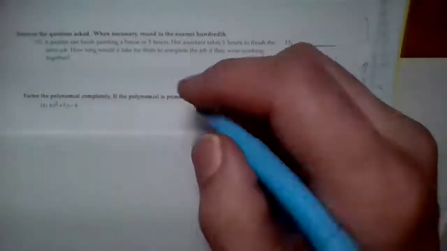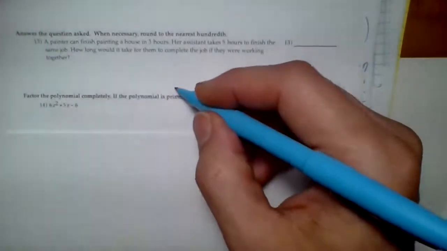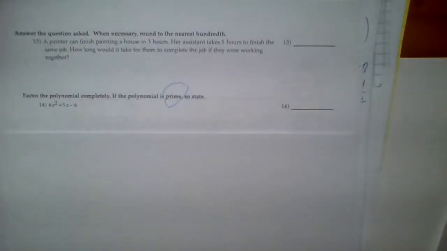But this is: factor the polynomial completely. If the polynomial is prime, so state. So some of these things are just prime polynomials. You might have an impossible problem. You might say factor, but there aren't any factors. There aren't any numbers that work out at all, in which case the answer is just prime. You saw one of those on the lab last week, but I can see something like that on the test.